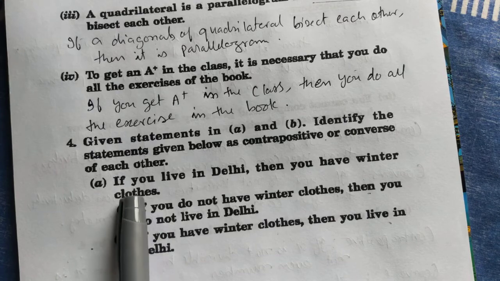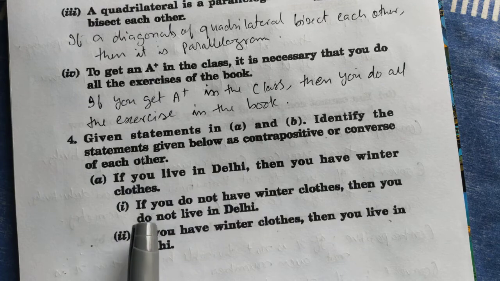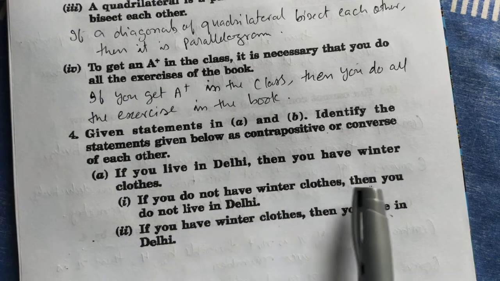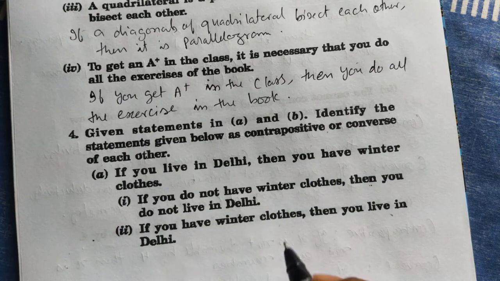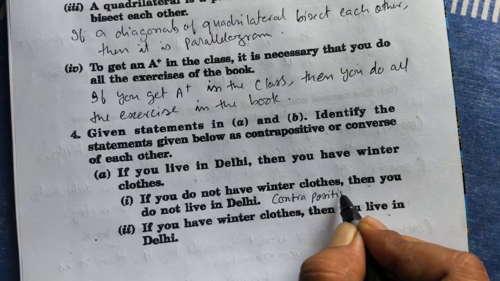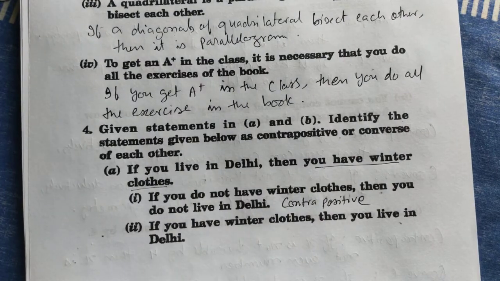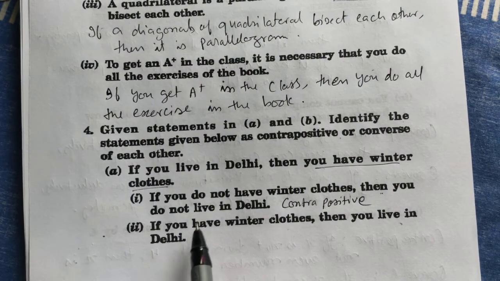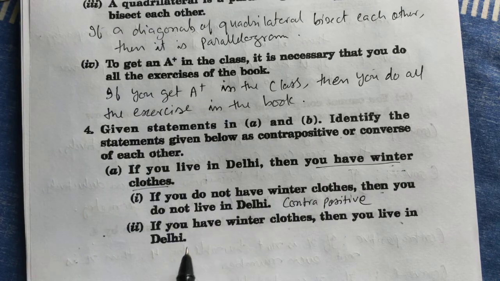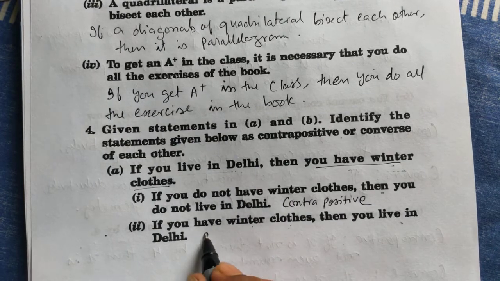Okay, so let's read the statement. The question is, if you live in Delhi, then you have winter clothes, and statement 1 is given: if you do not have winter clothes, then you do not live in Delhi. So this is contrapositive. They are using negation of the statement. Here is a positive statement, they are using the opposite, that means contrapositive. And this second statement goes first, and the first statement goes second: if you have winter clothes, then you live in Delhi. That means this is converse.